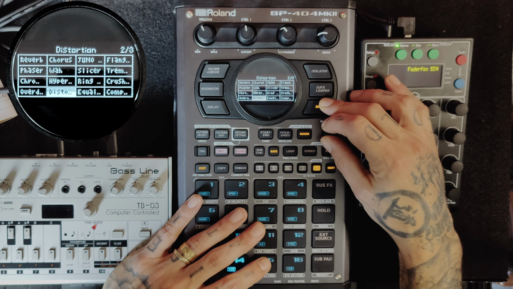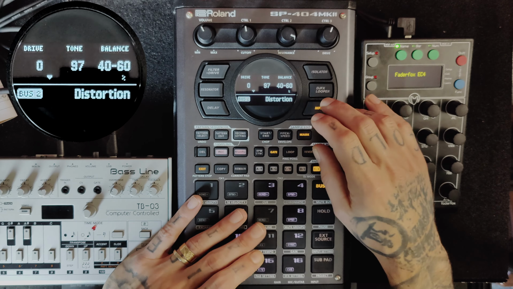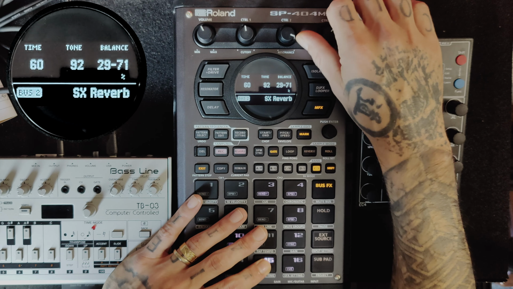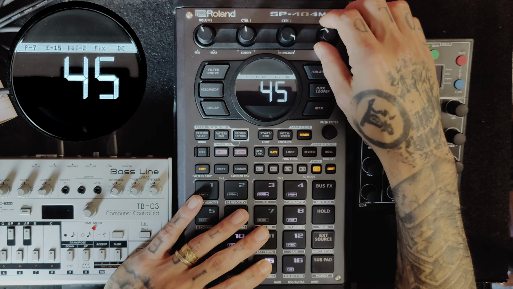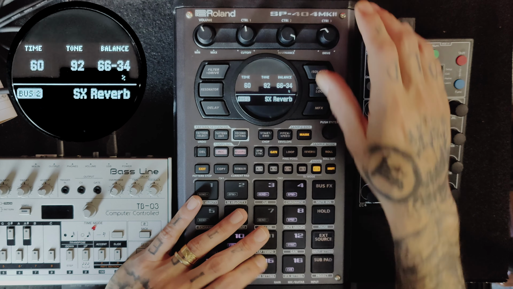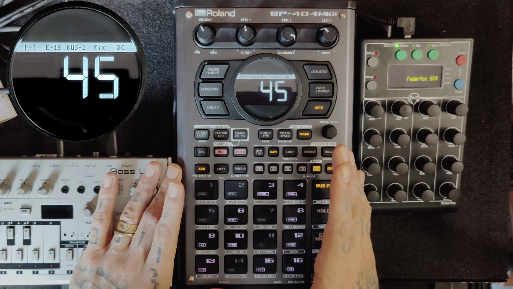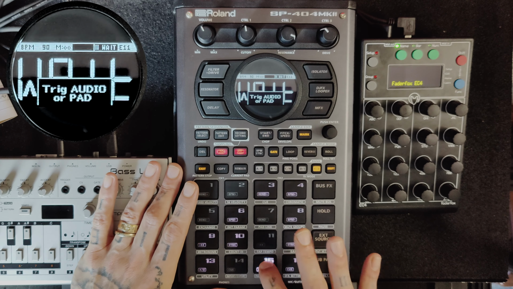It depends on the effects you want to achieve, right? So let's assign a little bit of reverb, just to have a little bit of space in this sample here, and let's resample, and then we will loop.